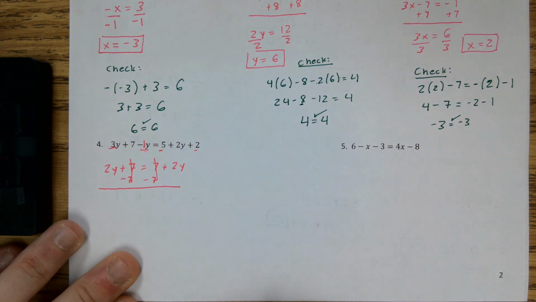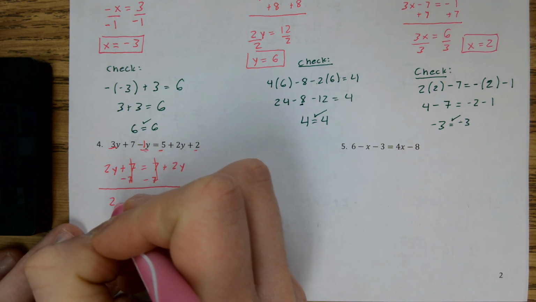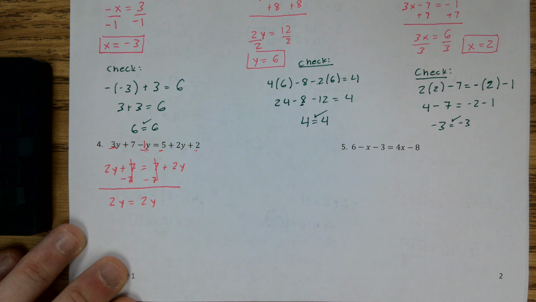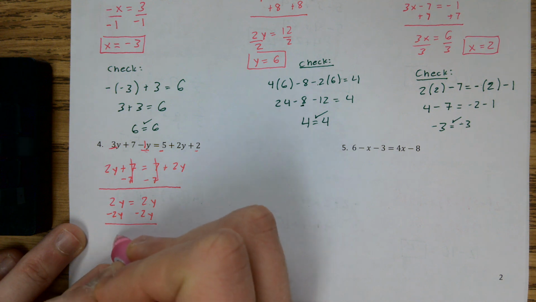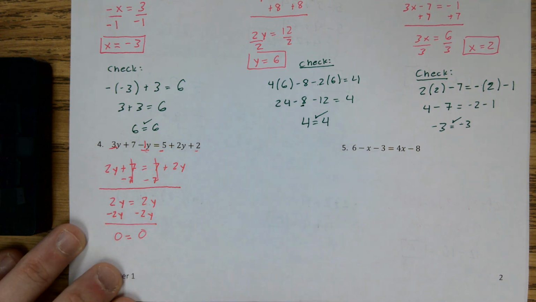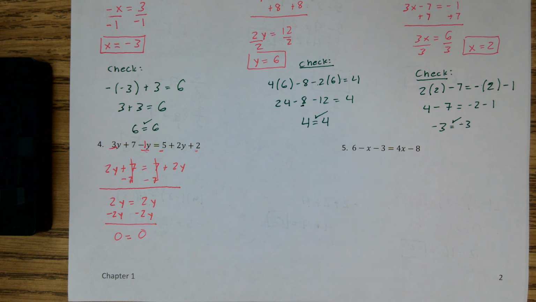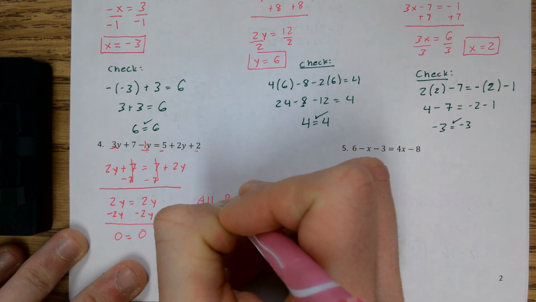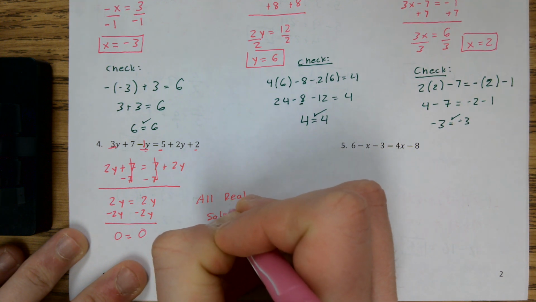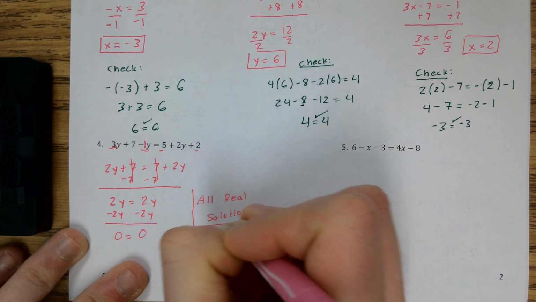In this case, those 7s cancel. We're left with 2y is equal to 2y. Now I'm going to subtract 2y on both sides, and I'm going to end up with 0 on both of my sides. So now you're going to ask yourself, what the heck does this mean? 0 equals 0. So in this case, when we have no variable left and we have two numbers on either side, if those two numbers are equal, this is what we call the possibility of all real solutions, or all real numbers, if you will.